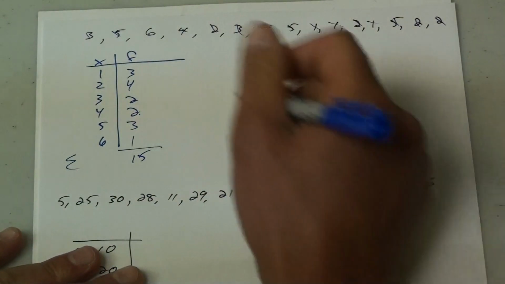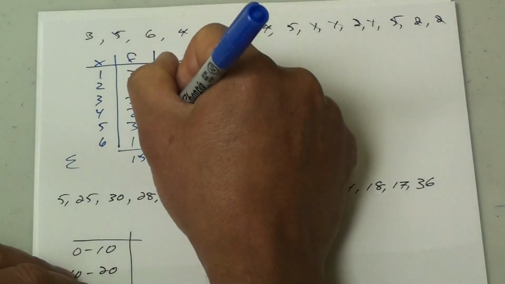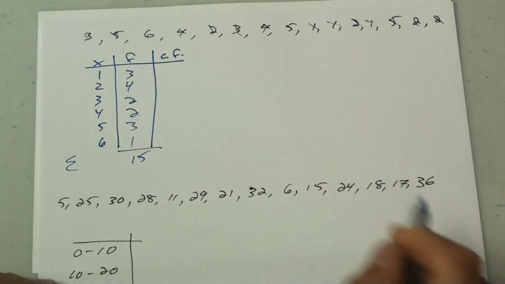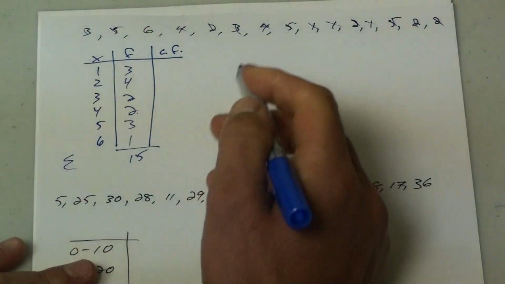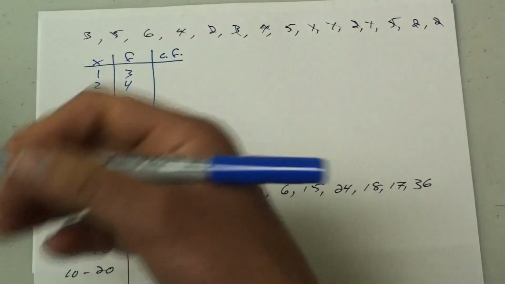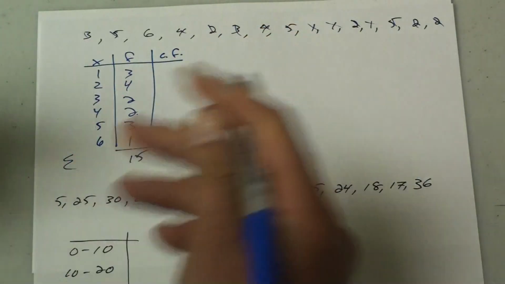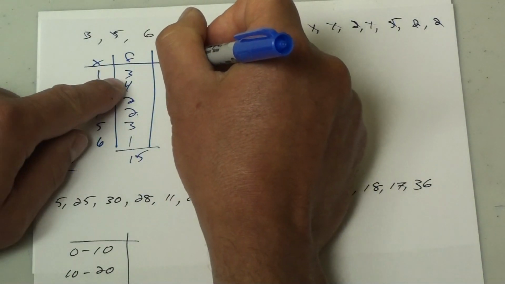Then the next type of frequency was a cumulative frequency. And we use CF to stand for cumulative, and that is kind of like the running total. So once a number gets counted, you're just going to add on the new amounts until you end up with 15 at the end, or whatever your total was. So I had 3.